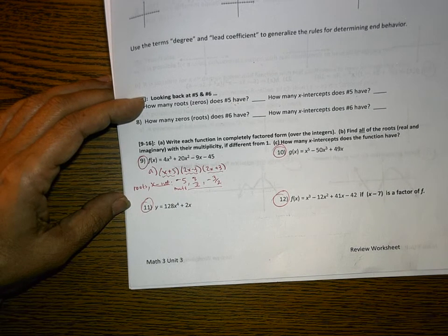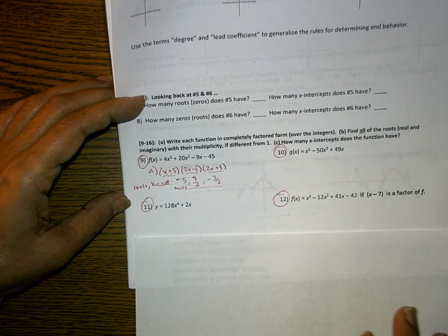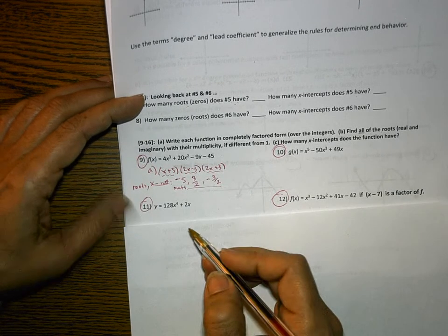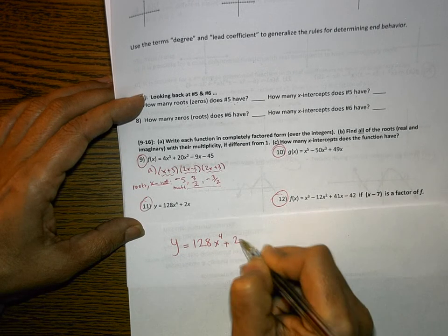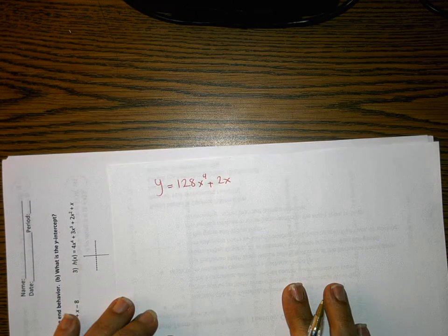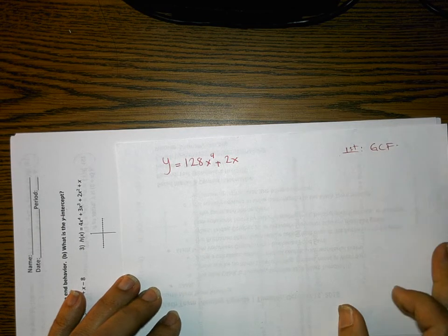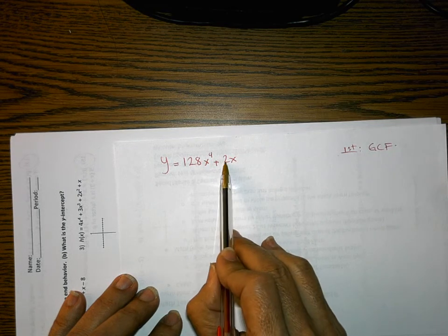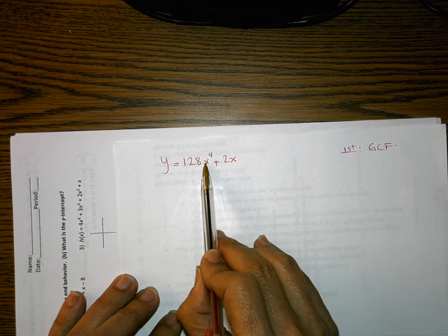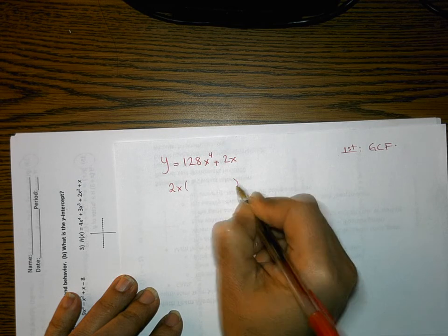All right, let's do number 11, which is a cubic factoring. So let's see what we got here. It's asking us to factor completely and then find the roots and how many x-intercepts. So number 11, we have y equals 128x to the 4th plus 2x. Let me move my paper a little higher here, and let's work on it. First and foremost, we look for GCF. So I scan it, and I see 128 is an even number, definitely divisible by 2, and they both can be divisible by x as well. So I'm going to write 2x as my GCF, and let's see what we have left over.